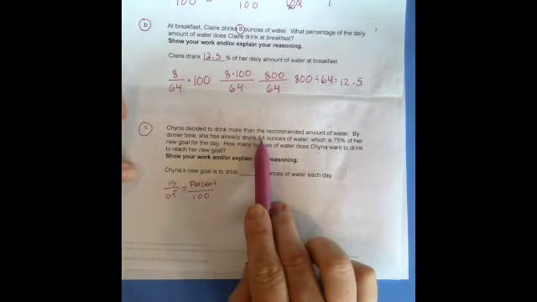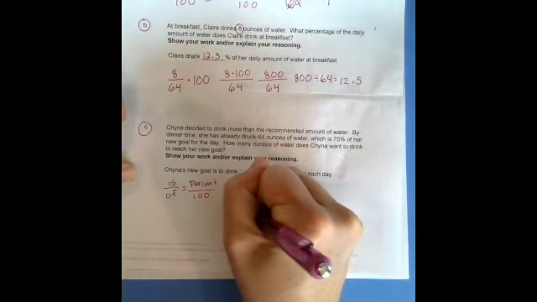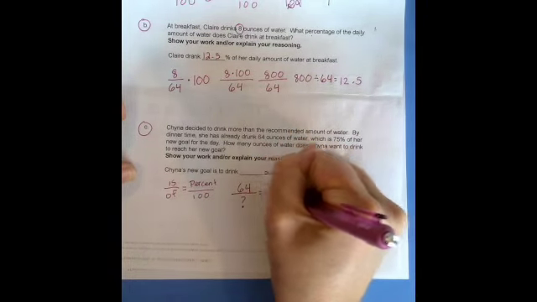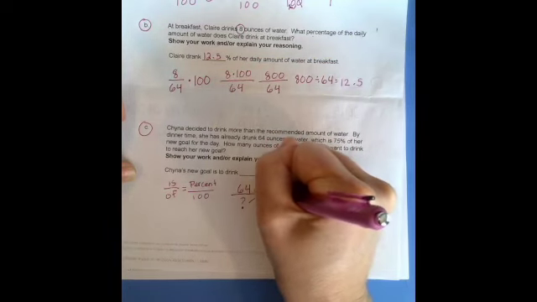Now I'm going to replace that information. 64 is, so I'm going to do 64 of what? I don't know. Equals the percent, 75 over 100. And now we cross multiply.